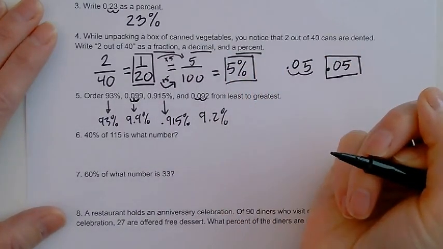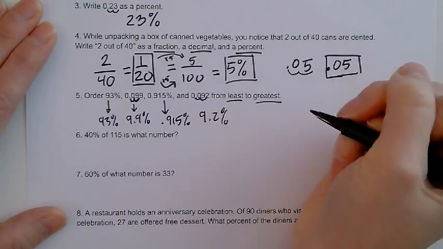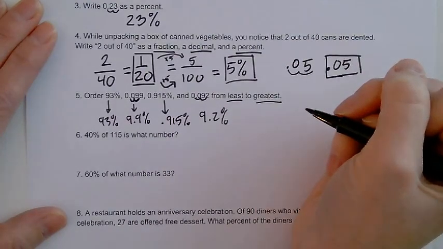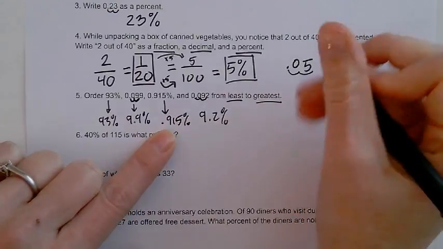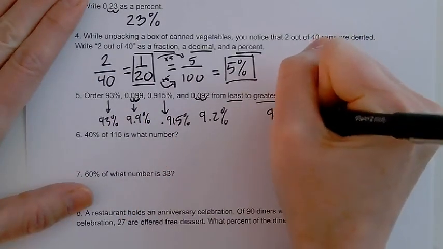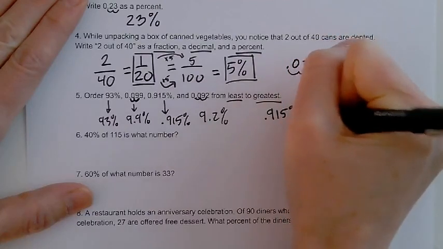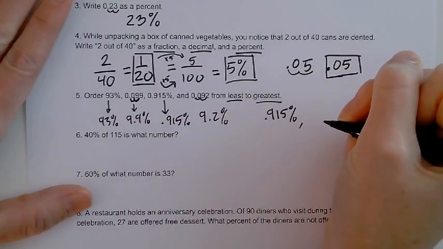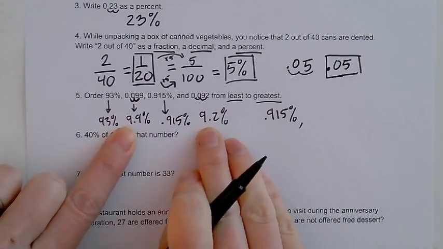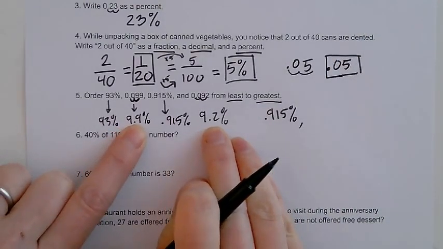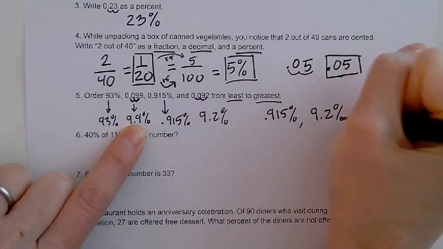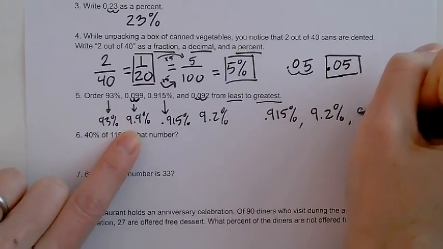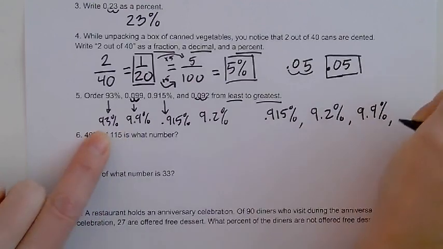Now those are definitely not in order, and it wants them from least to greatest. So out of all of these, which one's the smallest? That guy, by like a lot. It's not even 1% yet. 0.915. So that should be the first one I have in here. All right, who's next smallest? All right, well, these two are very close. They're both 9%. But is 0.9 greater than 0.2? Yep. So I have 9.2%. And then I have 9.9%, which leaves me with 93%.